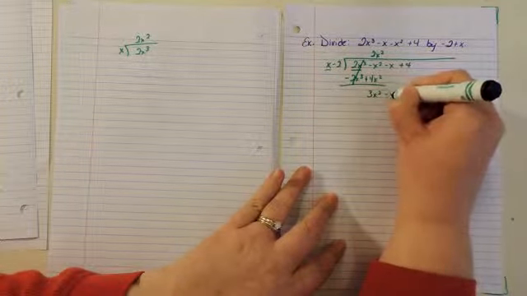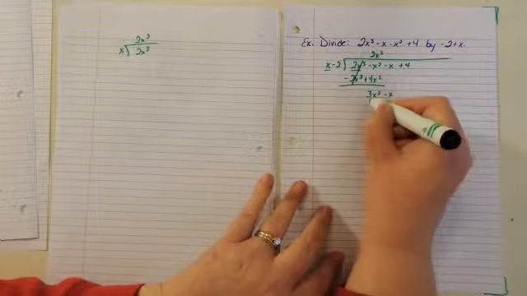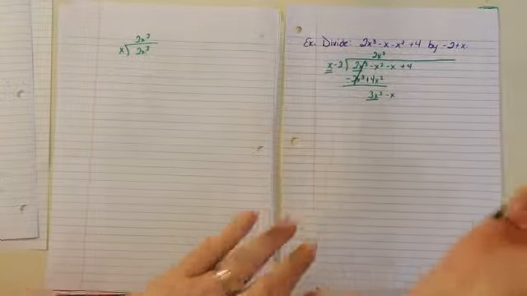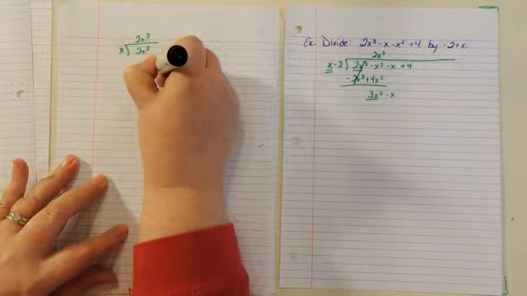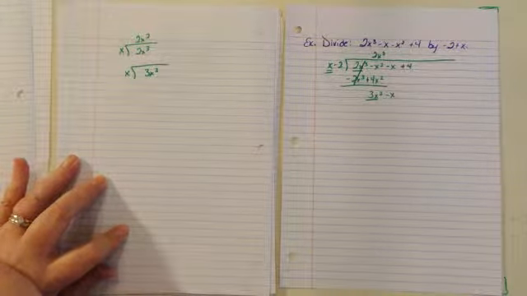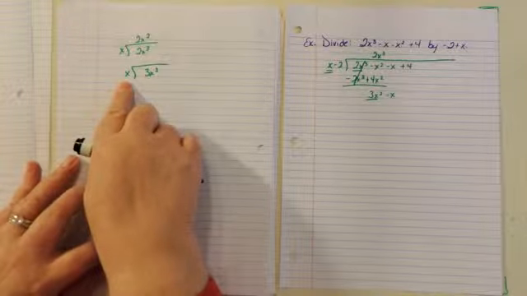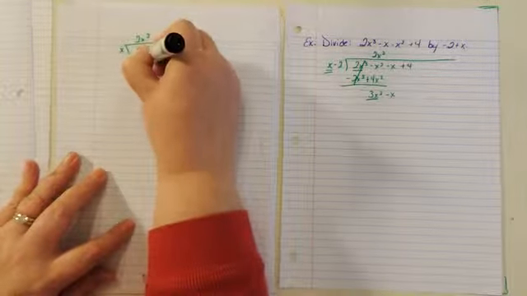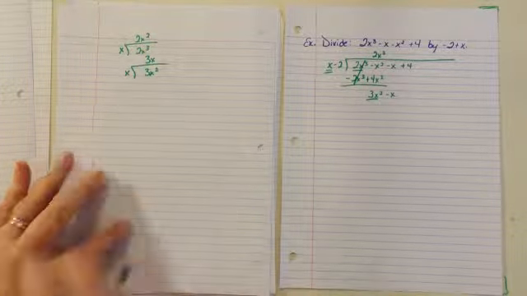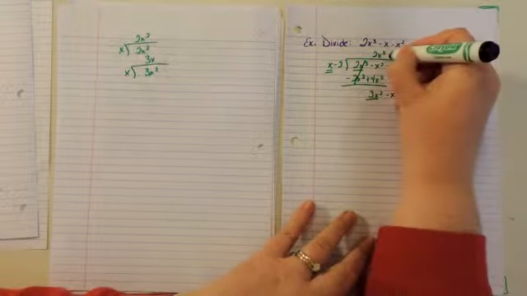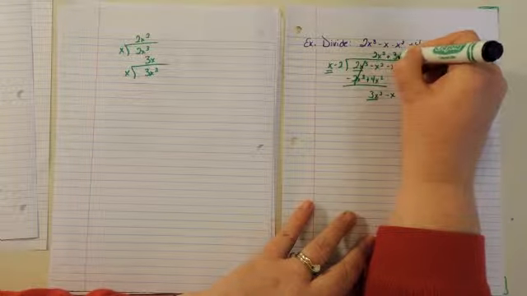Bring down the next term, minus x. Now we're going to look at this term and this term again. We have 3x squared divided by x. So the answer here is going to be 3x, because 3x times x equals 3x squared. So up here we're going to put positive 3x.